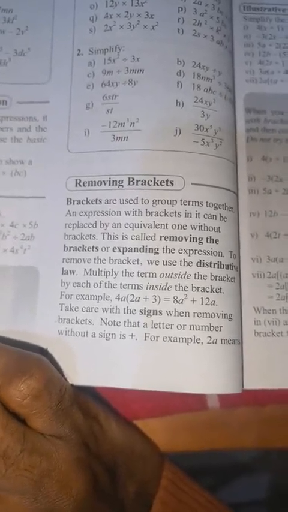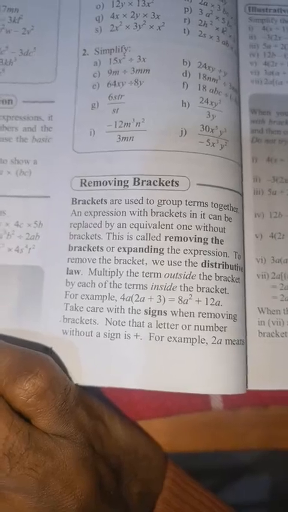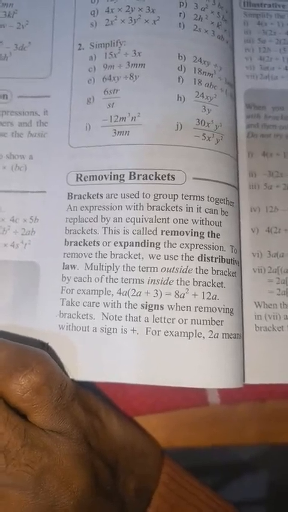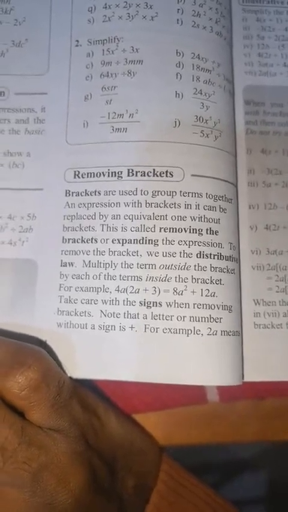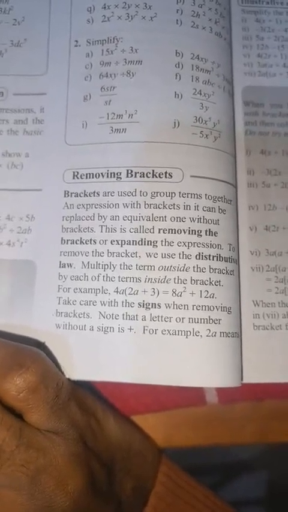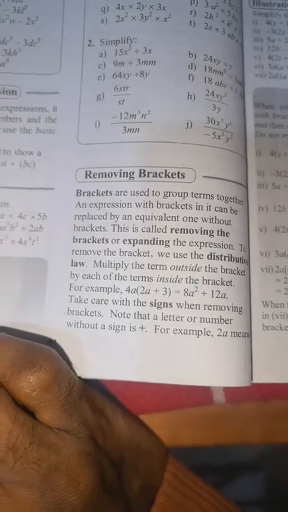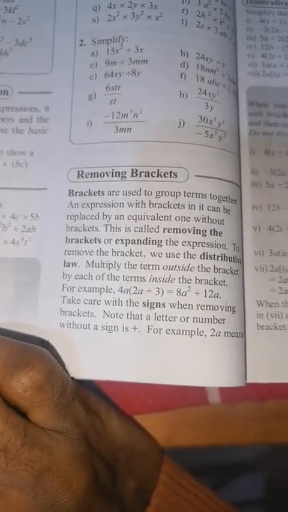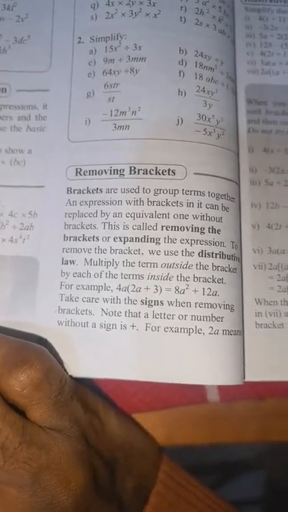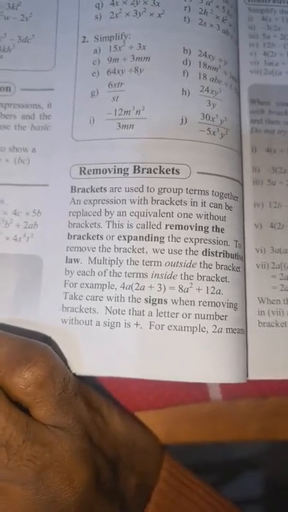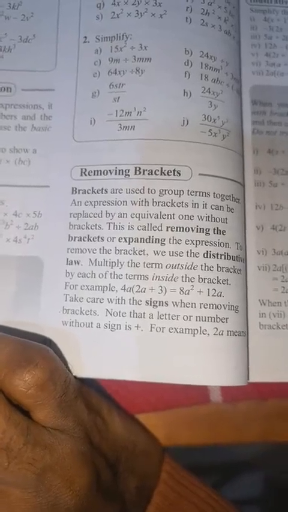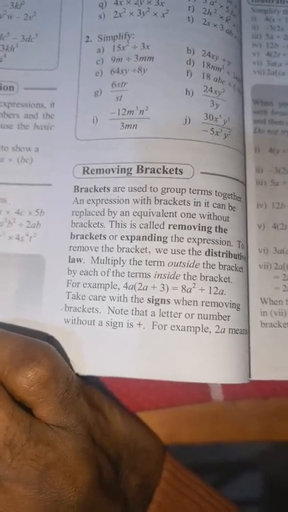We multiply the term outside the bracket by each of the terms inside the bracket. For example, we have 4a into bracket 2a plus 3, which will give us 8a squared plus 12a. So it means that the item outside, the 4a, multiplies those inside the brackets. That is what we did.